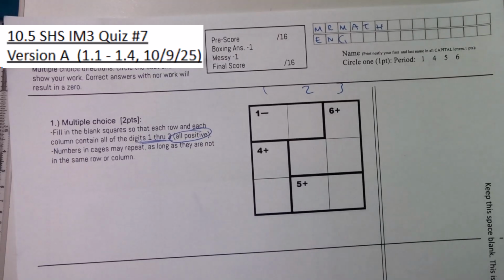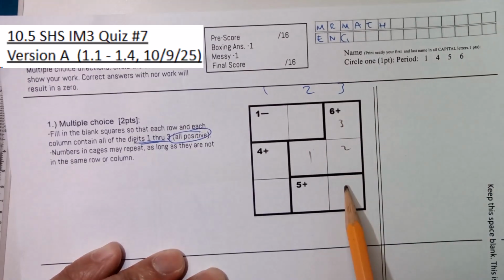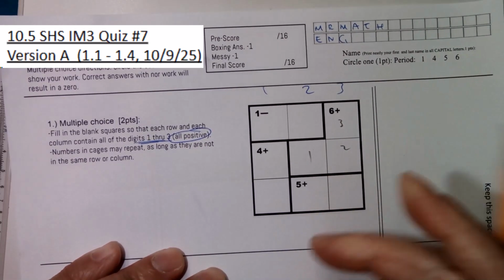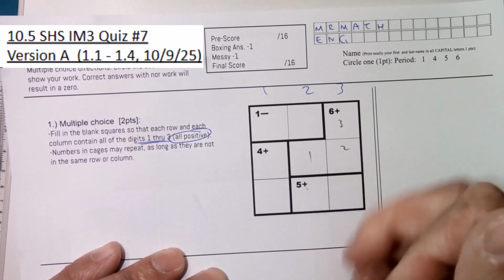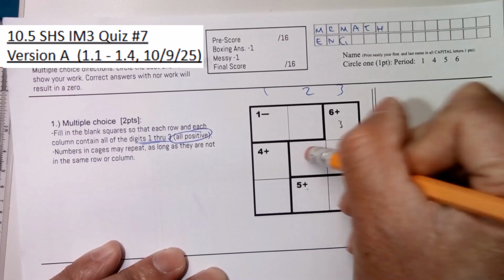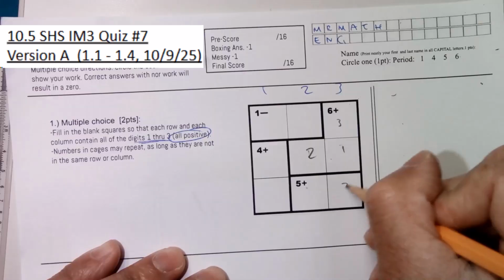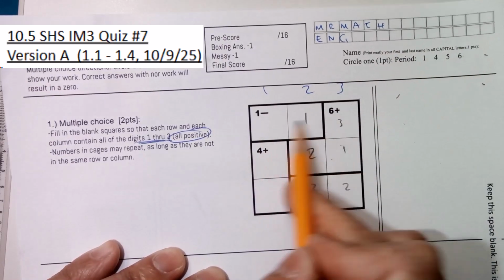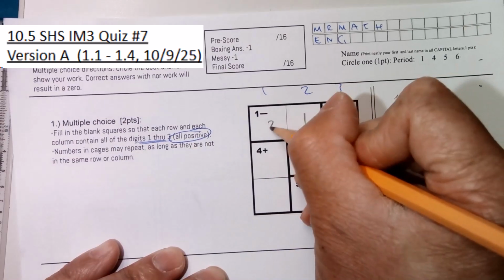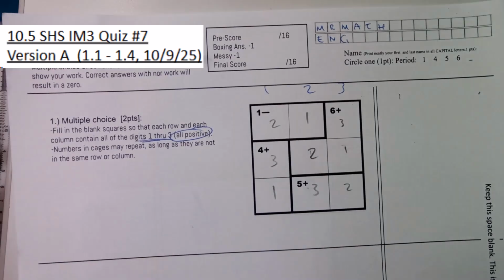Okay, so to get 6, I'm thinking of, I don't know, 3, 2, 1. Okay, now I'm going to have to separate them because down here I need 5, and I only can use numbers 1, 2, and 3. So if I switch these, let's see if this works, then I can do something like this. 2 numbers that subtract, and the only number that's missing in this row is a 2. Then I'm missing a 3 and a 1.